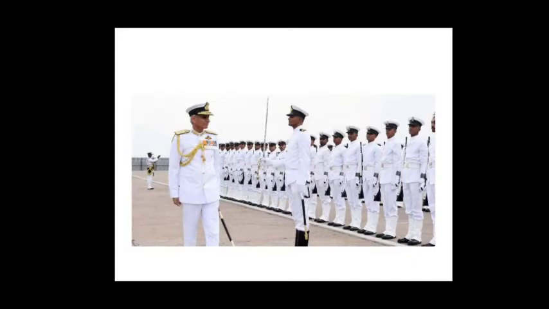The Indian Navy is the sixth largest in the world. Sixth largest. The service chief is called Admiral. Its headquarters is also situated in the same place, New Delhi. The Indian Navy consists of advanced missile ships.